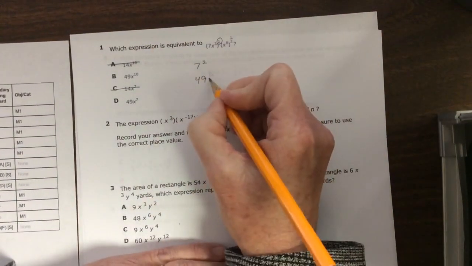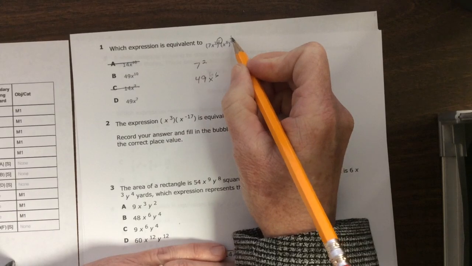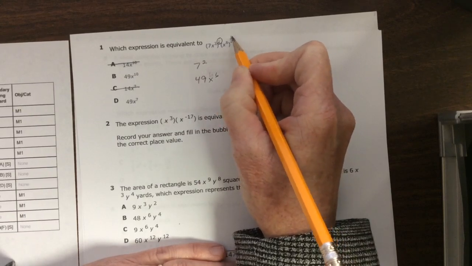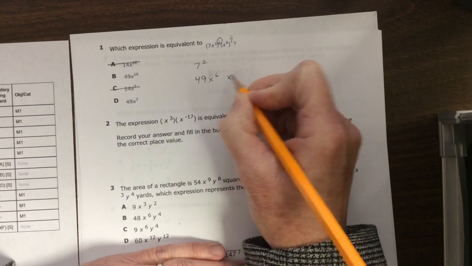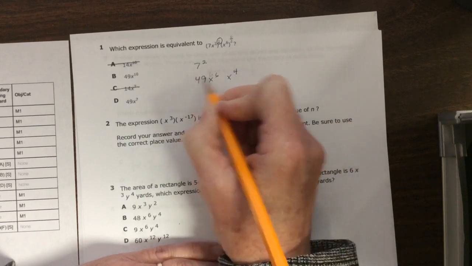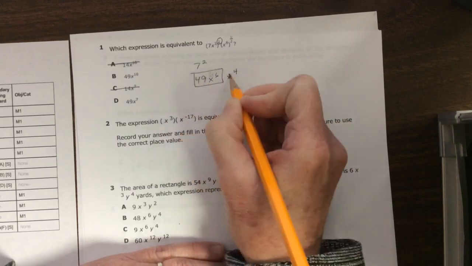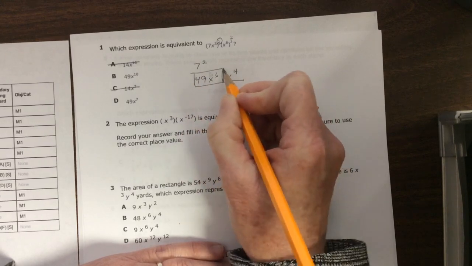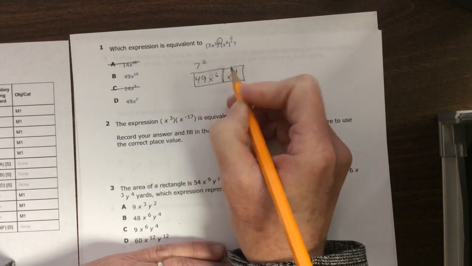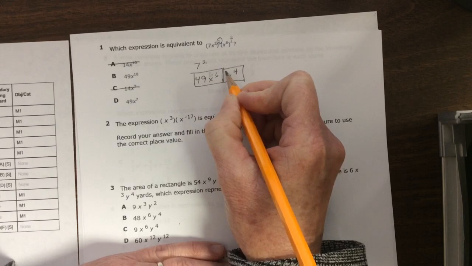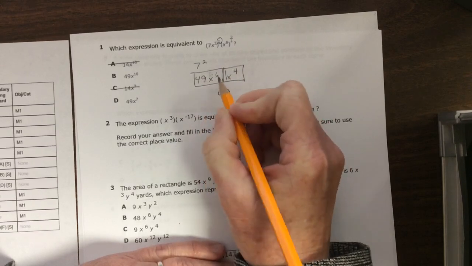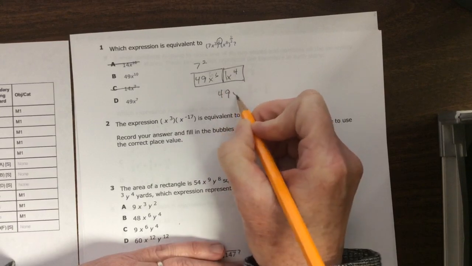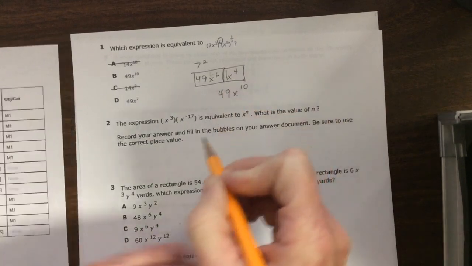X to the power of 6. Over here, we need to multiply 1/2 times 8. And when you do that, you're going to get x to the power of 4. Now we can combine these terms. Well, we're not going to combine them, we're going to multiply them because this is multiplying. And there's an invisible 1 here. So 49 times 1 is 49. And then you add your exponents. So your answer is B.